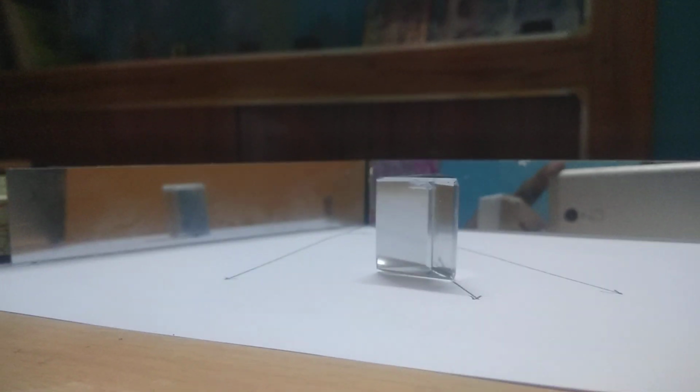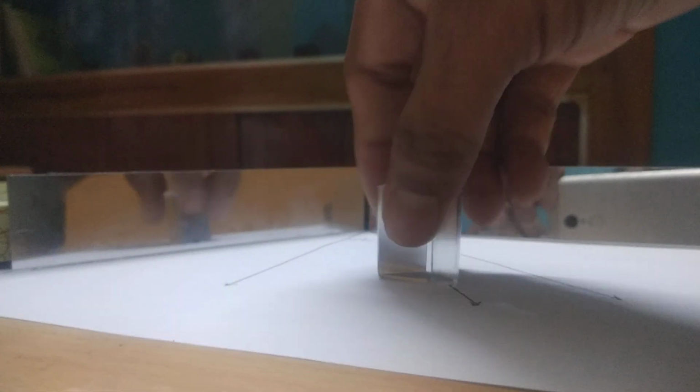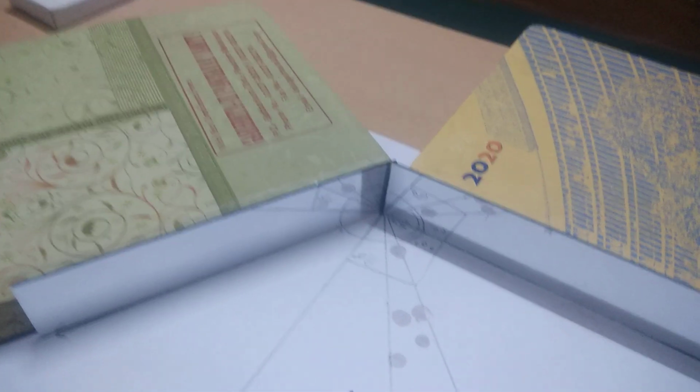Now, if we take a prism, here is a prism. In this case also you see there are only two images of this prism. That is, we come to the conclusion that when the angle between the two plane mirrors is 120 degree, the number of images formed is 2, right? Now let us change the angle. Now if we change the angle to 60 degree, let us change the angle to 60 degree.